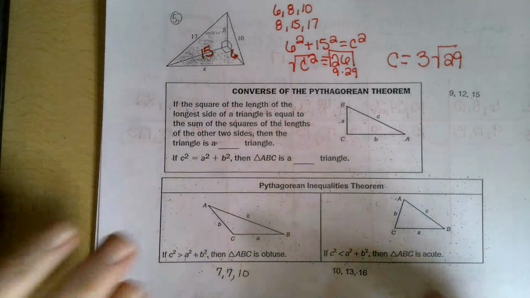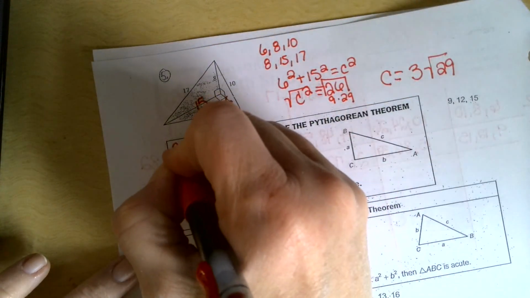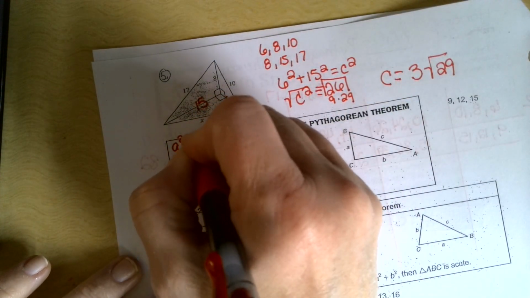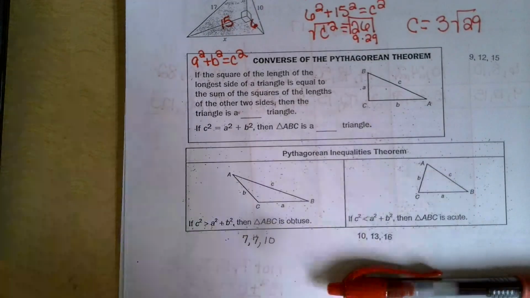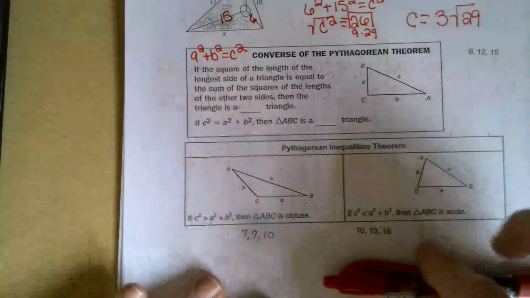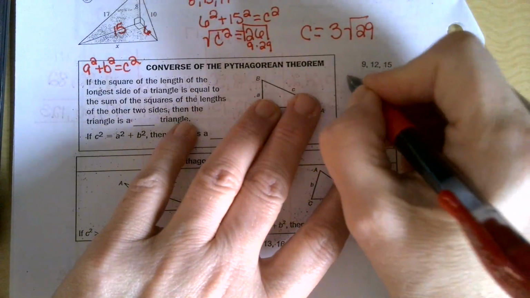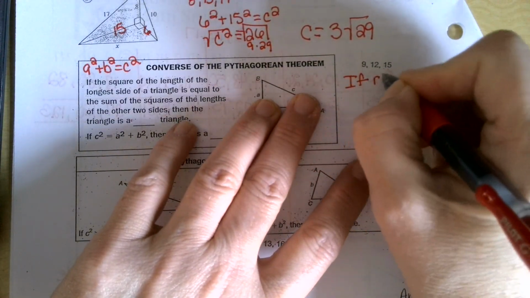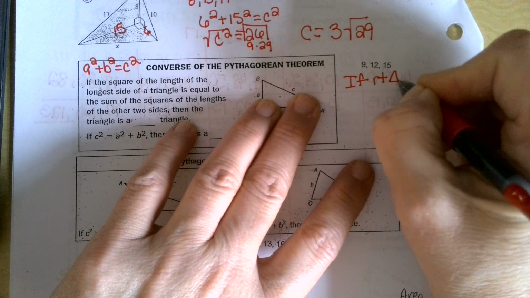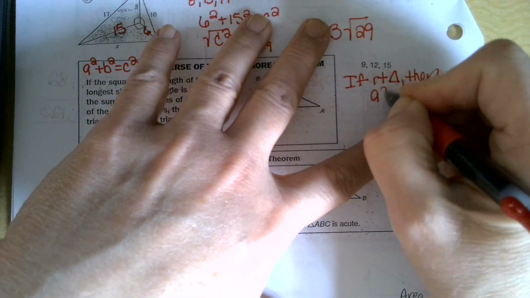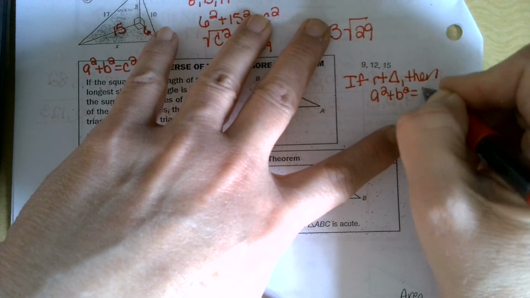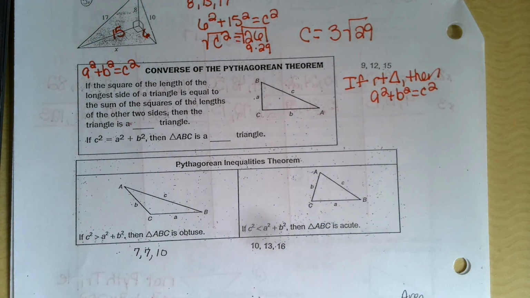Well, the Pythagorean theorem, okay, is this. The Pythagorean theorem says if, I'm going to write it over here, if you have a right triangle, then a squared plus b squared equals c squared will work for the sides of that triangle.